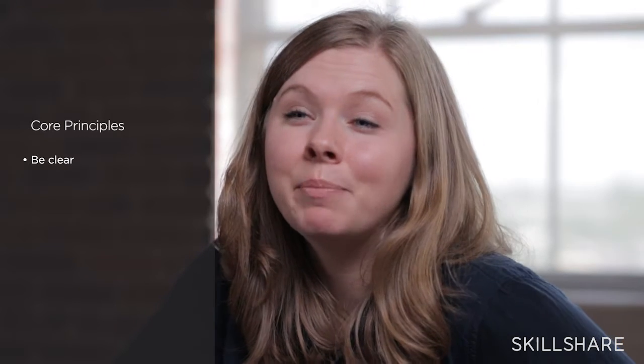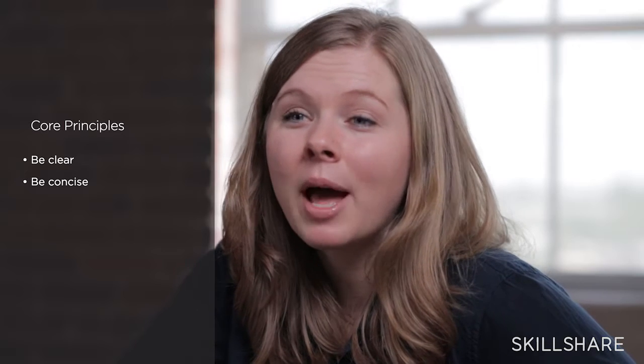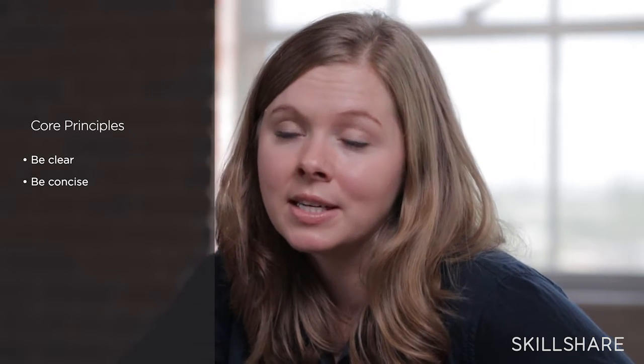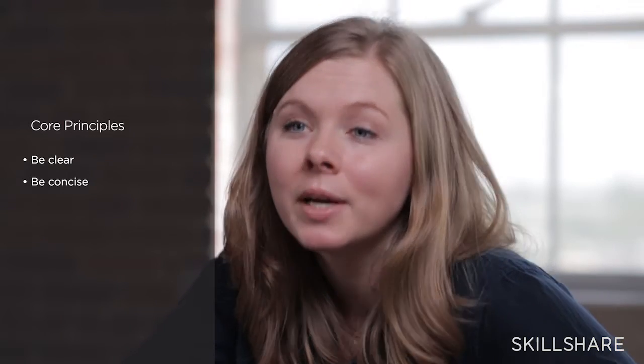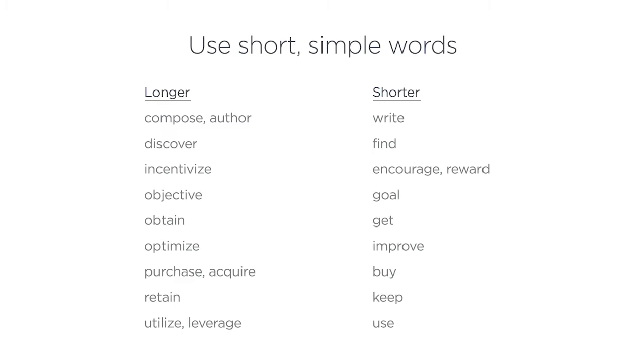It's also important to be concise. When you're writing for the web, use short, simple words and sentences and write in a way that people will quickly be able to understand. So instead of using words like compose or author, you might want to say something like write. Instead of saying purchase or acquire, consider saying buy, and use that same sort of principle when you're writing sentences.